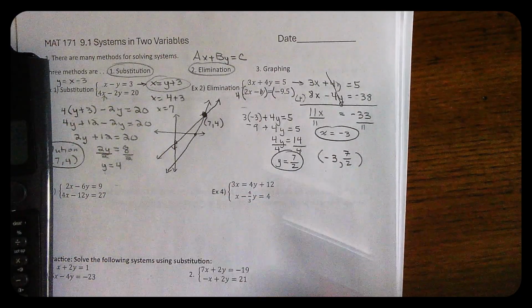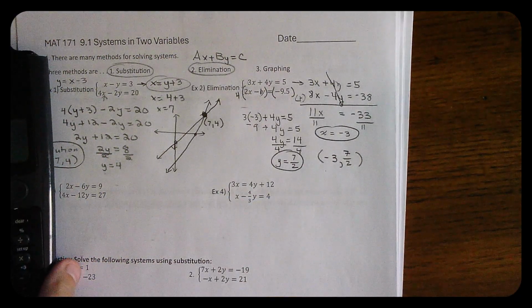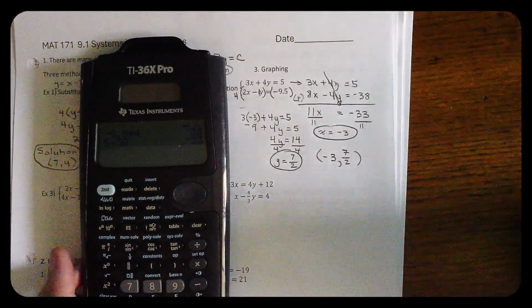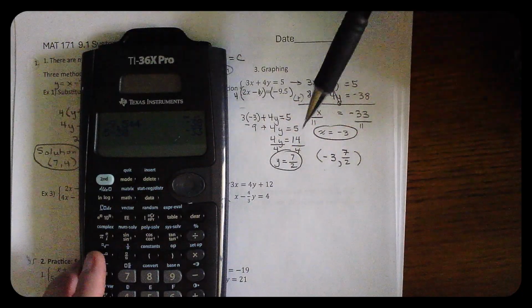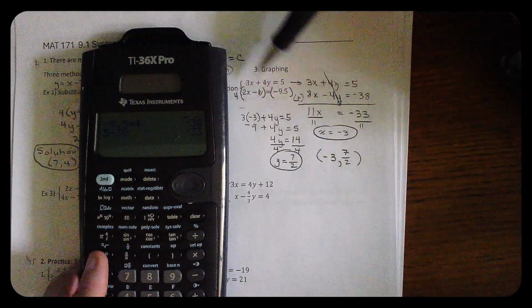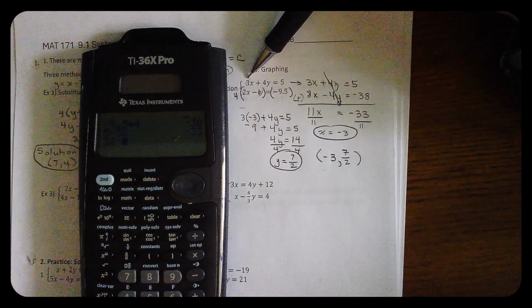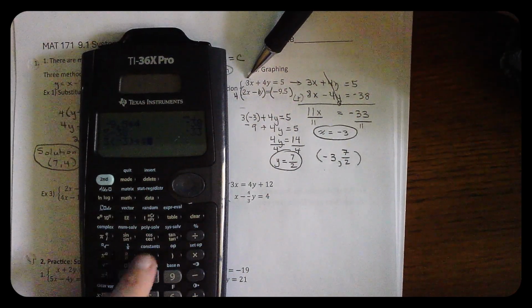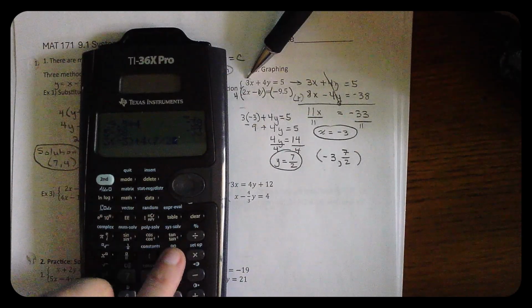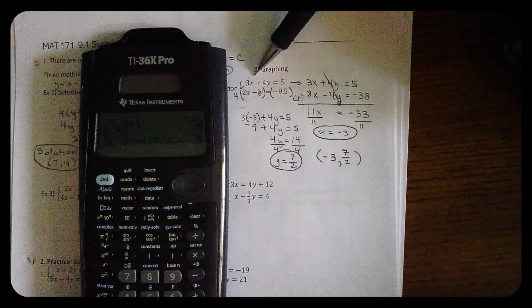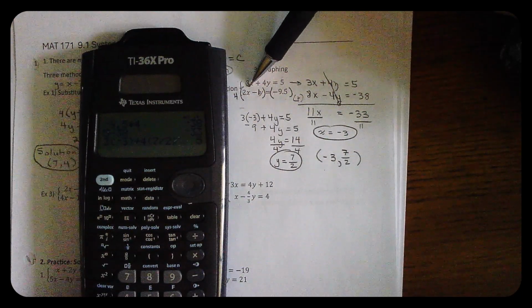All right, one more thing I want to show you that you can always do, and that is you can always check your answer. So what we can do is we have to check both equations. We can put these values in for x and y. So if we check the top one, 3 times negative 3 plus 4 times 7 over 2, when I hit enter, it should equal 5. And it does. But you have to make sure you check both of them. It has to be true for both of them.